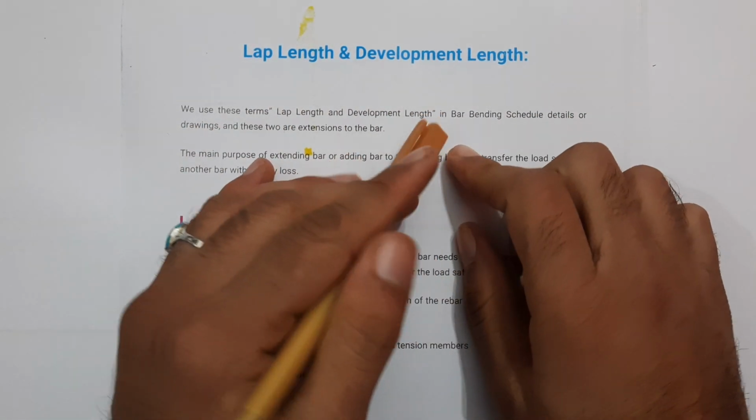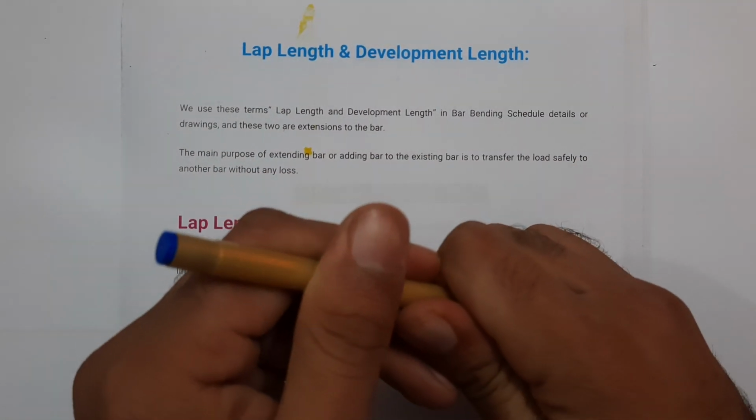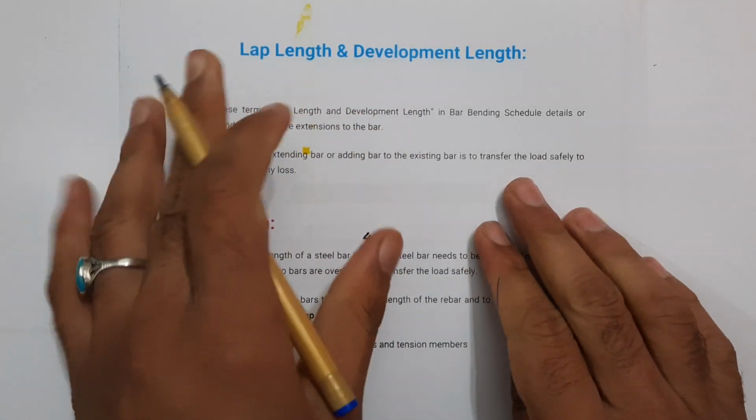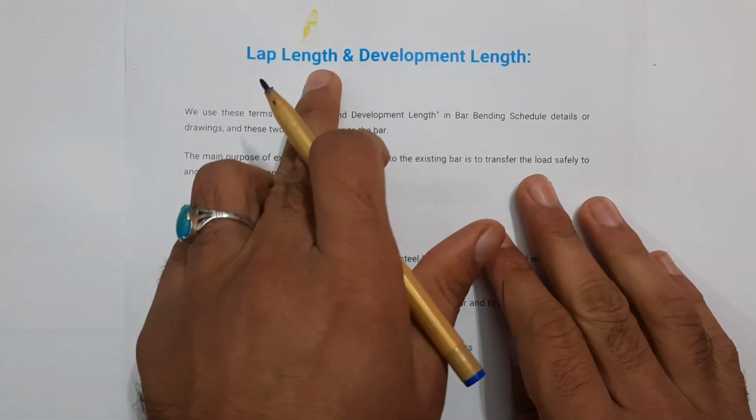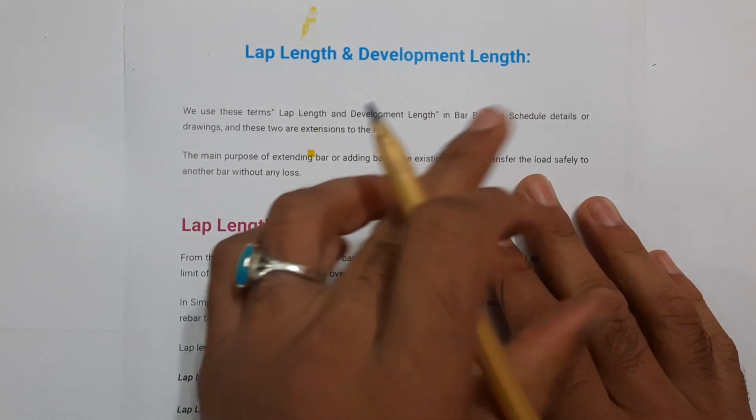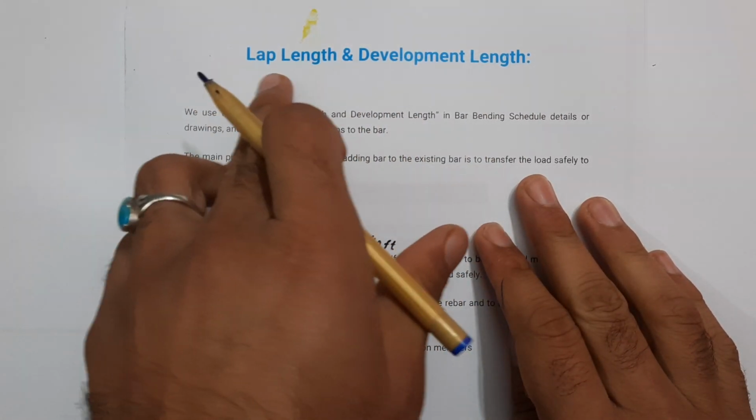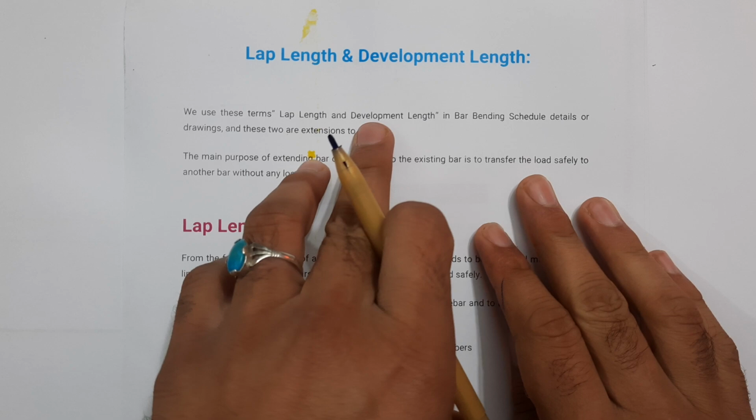Assalamu alaikum guys. Today I will discuss in this video lecture the main difference between lap length and development length, and what the main purposes of lap length and development length are in steel structure design.